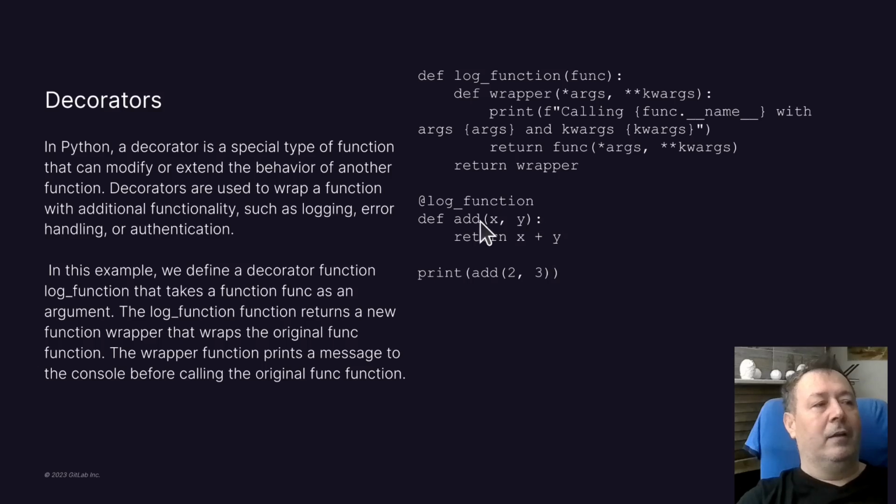But here, the log function is used as a decorator, and it is defined as a wrapper around that function, which then gets the function and prints some values around it. So decorators are very useful in Python.